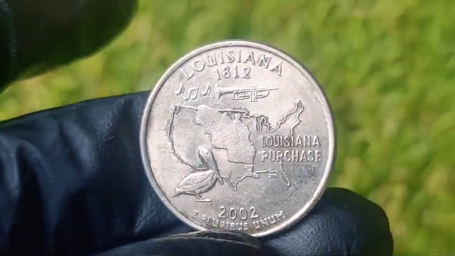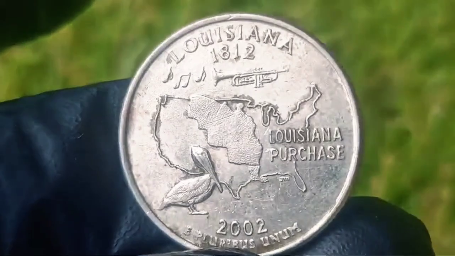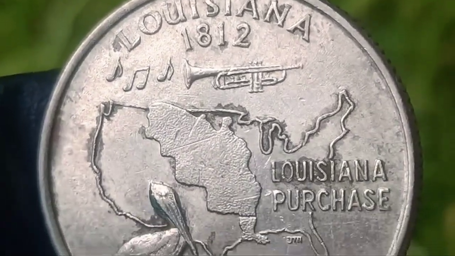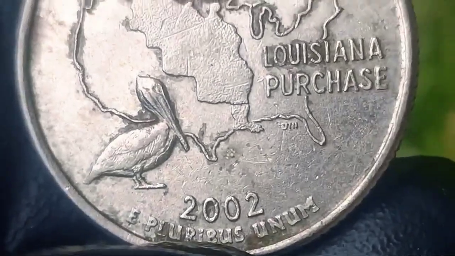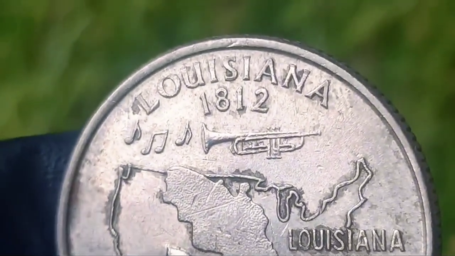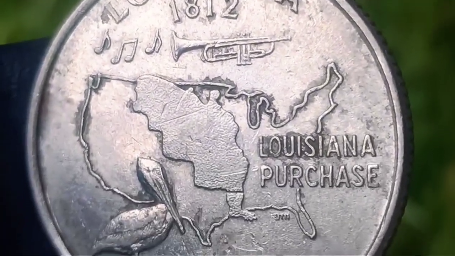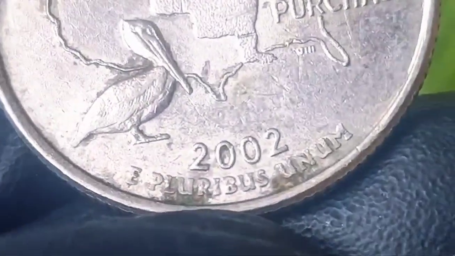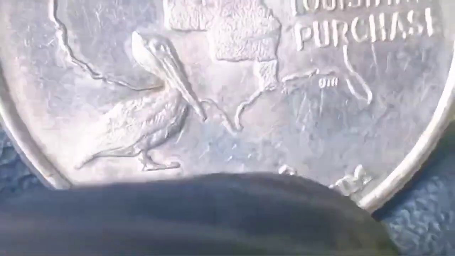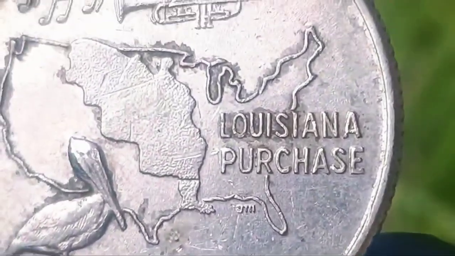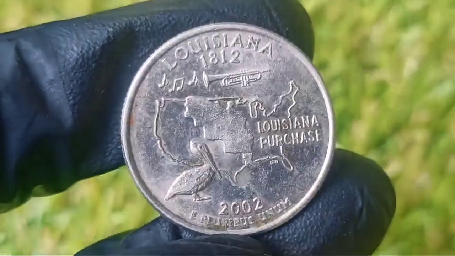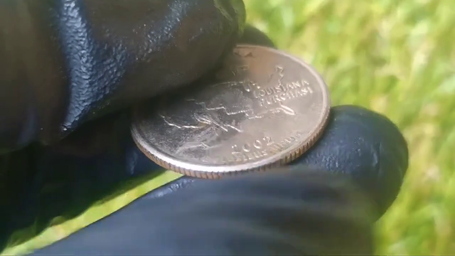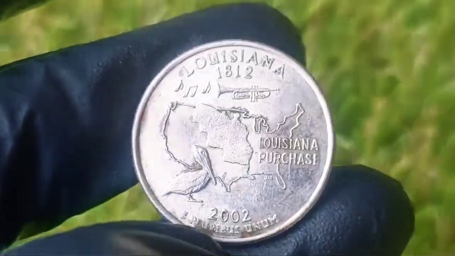Quarter. Louisiana was the 18th state to join the Union in 1812, and its quarter is an important piece in the state quarters program due to its rich cultural and historical significance. Let's explore its features. The Louisiana quarter's reverse side features the iconic image of a pelican in flight, symbolizing the state's natural beauty and rich wildlife. The pelican is also the state bird of Louisiana and can be seen on the Louisiana state flag.